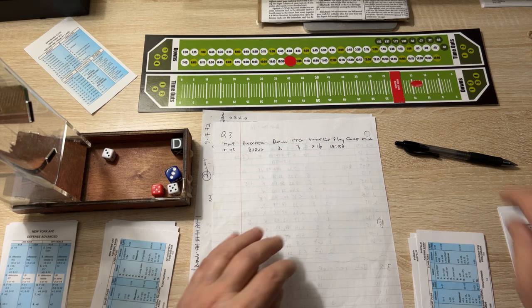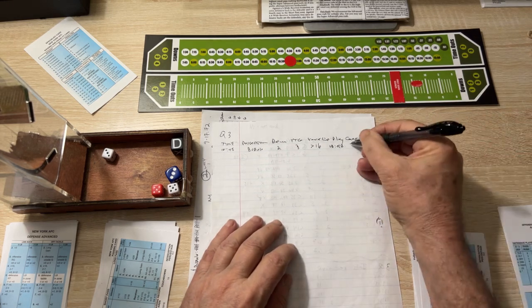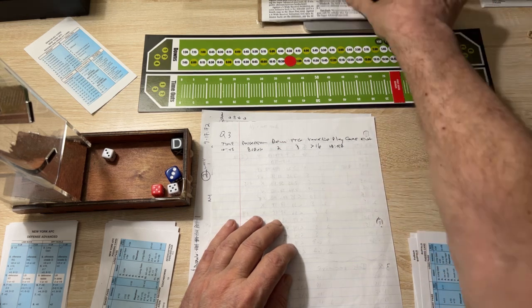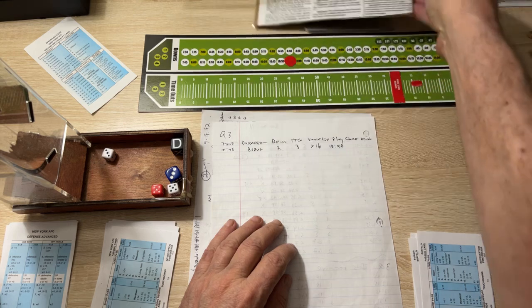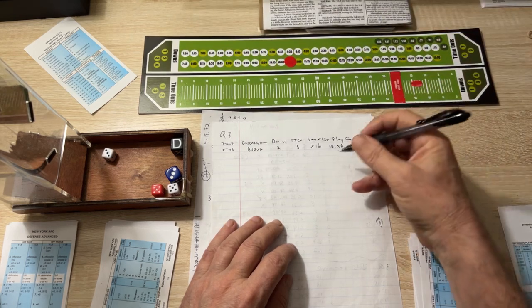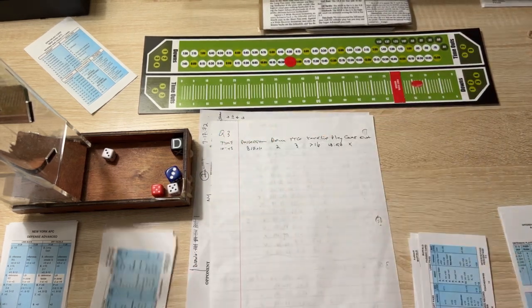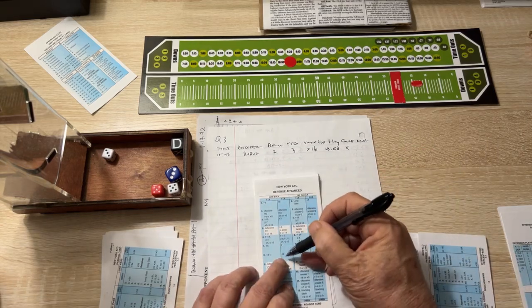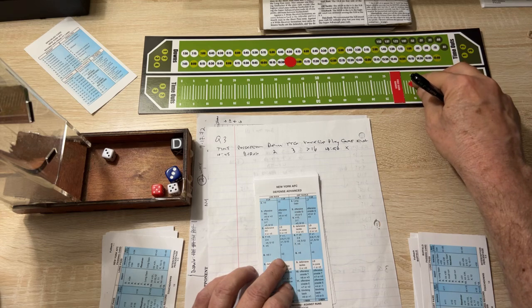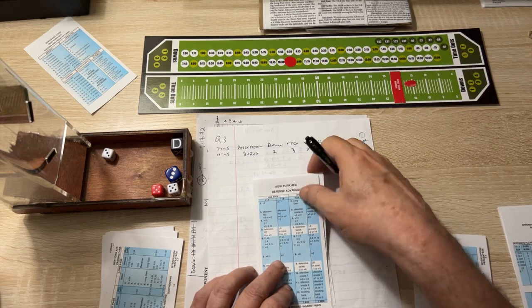That's guessed right. 2nd and 3, a 3. It's guessed wrong, but they've got an extra man in there. It's a 5-8. And it's a 2-yard gain to make it 3rd and 1.